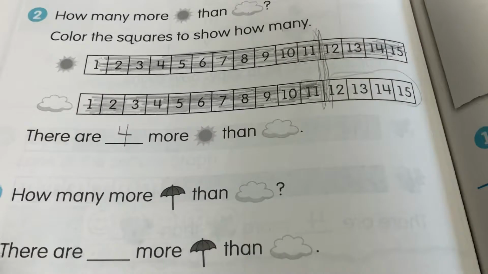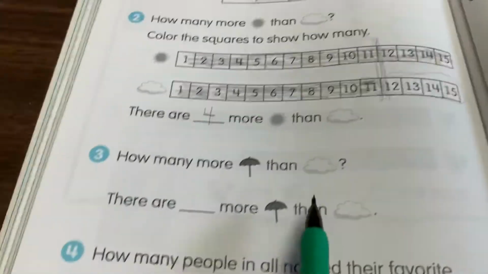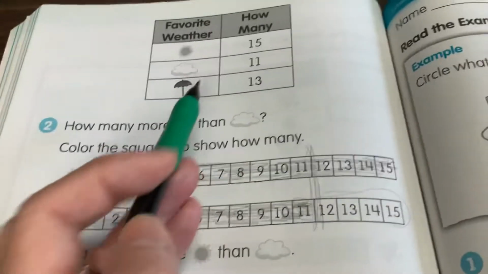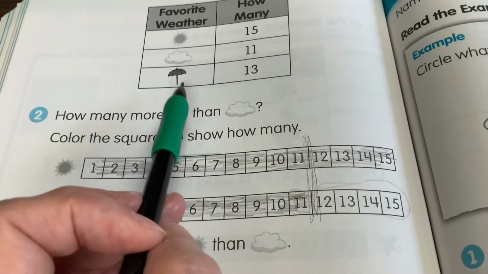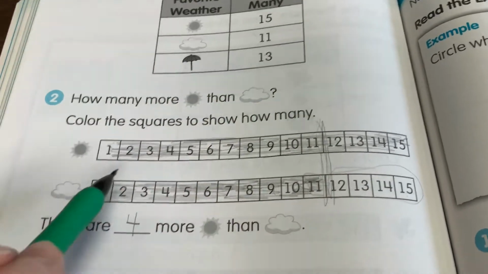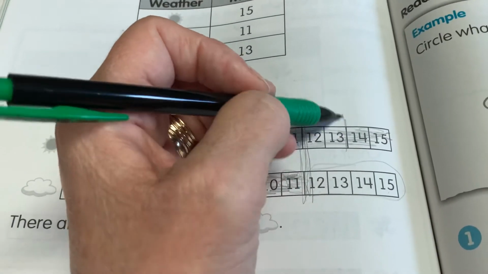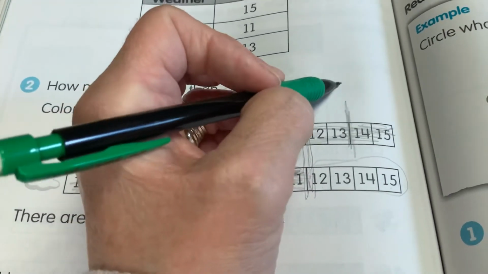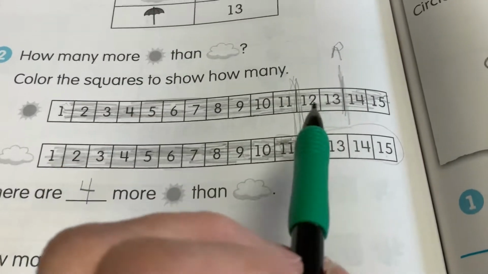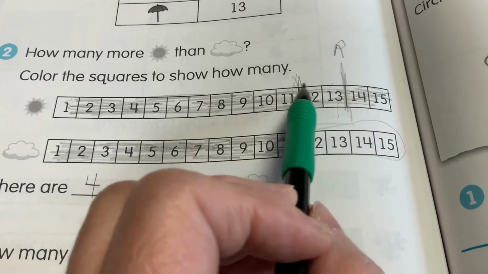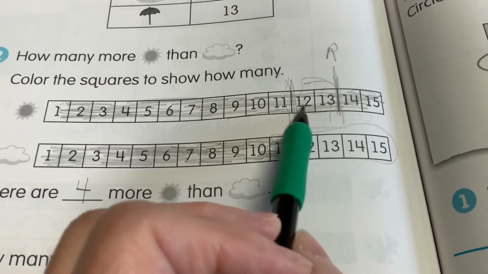Then it says how many more rainy than cloudy? So how many rainy? There are 13 rainy. So if this had been rainy, it would have gone down to 13. I put an R there for rainy. And how many more rainy than cloudy? And cloudy, there were 11. So how many more would there have been? There would have been 1, 2.